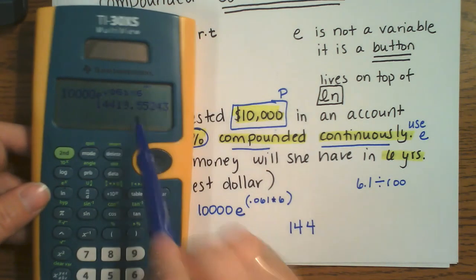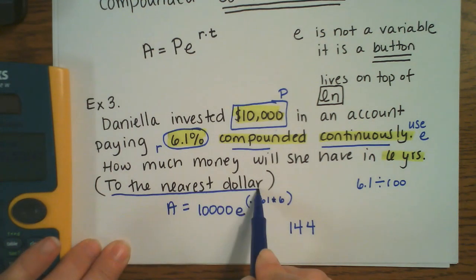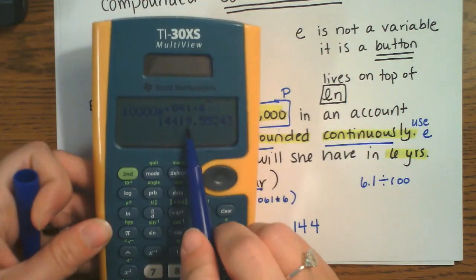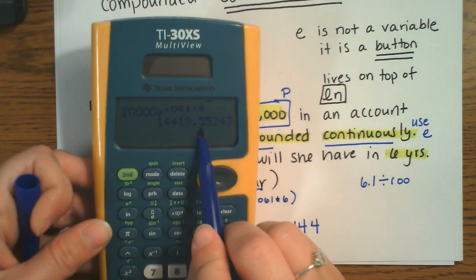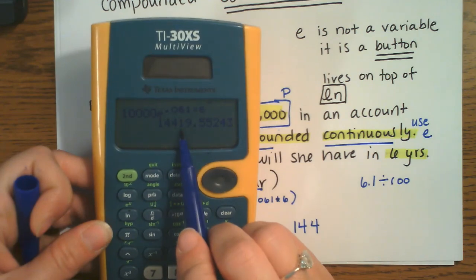All right, so they want it to the nearest dollar. To the nearest dollar. So I'm looking right here at this 9, but it's going to have to round up because of this 5. So the 5 pushes the 9 to a 10, which is going to make that a 20.